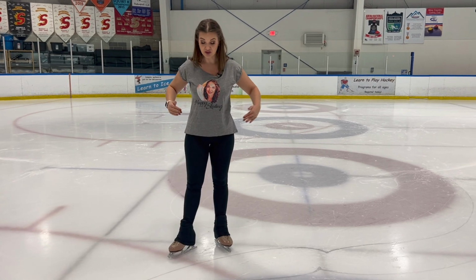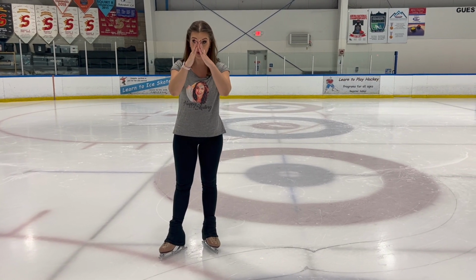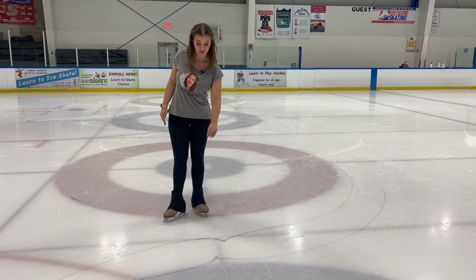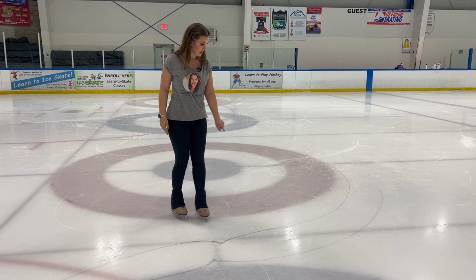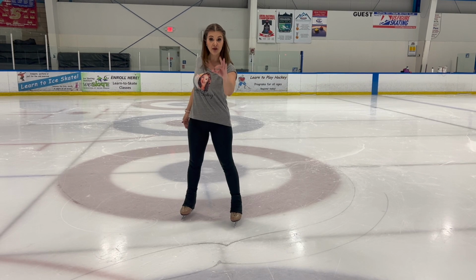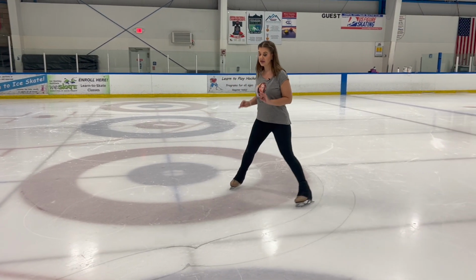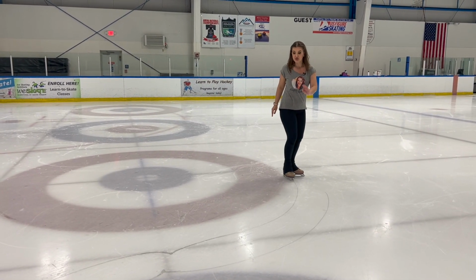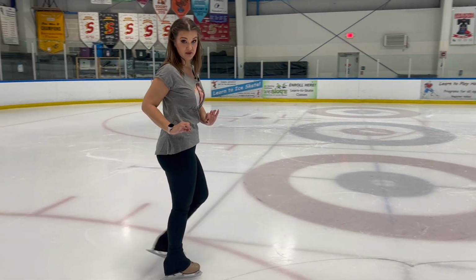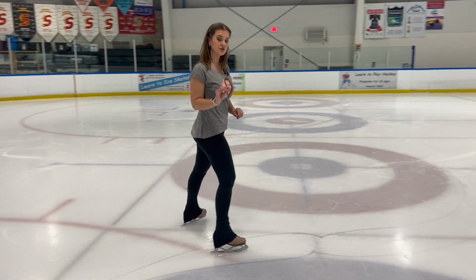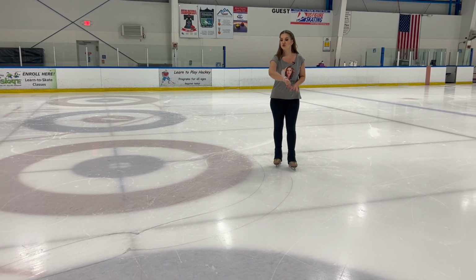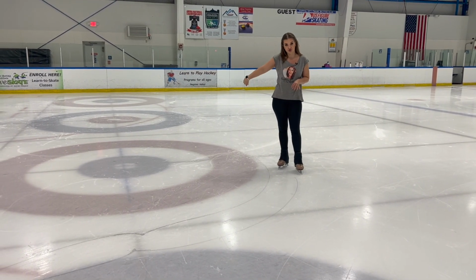So if you remember that bracket, the little point went away from the circle. Your counter, your point is going to go away from the circle that you're on, okay? So the circle you're starting on, your point goes away from it, and that makes it a counter turn. Again, doesn't matter whether it's forwards or backwards, your point goes away from the circle that you are starting on. Okay, so that is a counter. So a rocker is like a 3-turn. Your point goes towards the circle you're starting on.